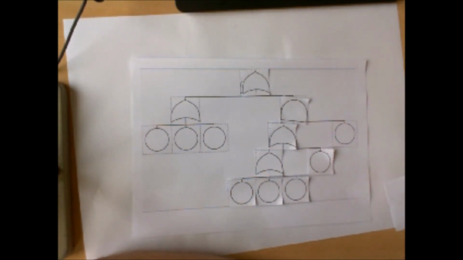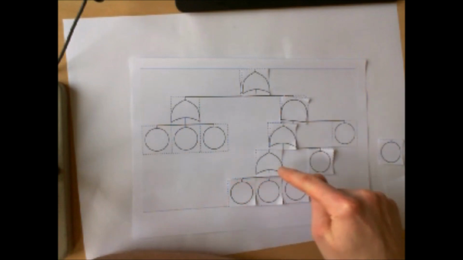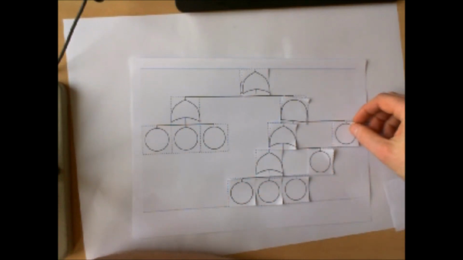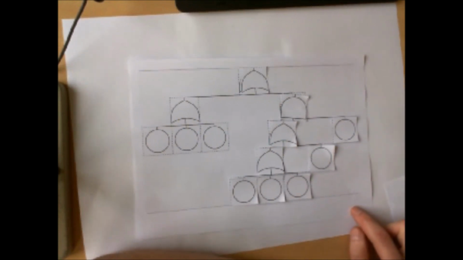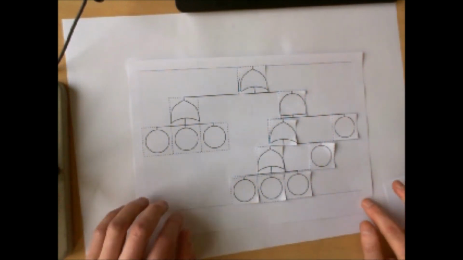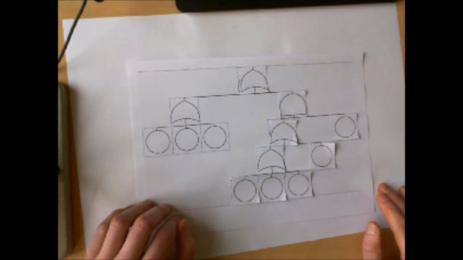We need to add another basic event. So we position that, translated across the width of the previous children plus half of its own width, which draws it there. And that is the complete fault tree drawn, using the translates in the correct order.